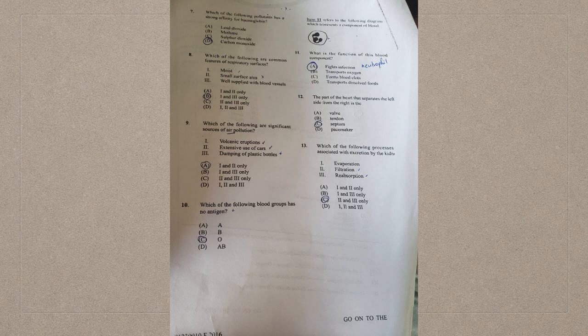These questions can be flipped. They can flip it to ask you what antibodies are present in the plasma. So don't panic if that happens. Let me just explain it to you. Let me go back again.